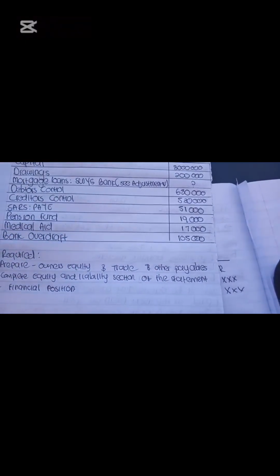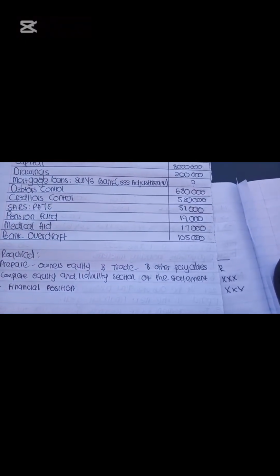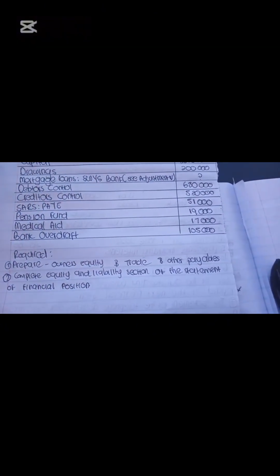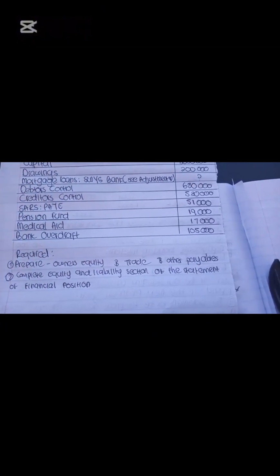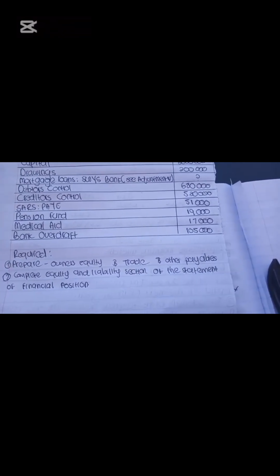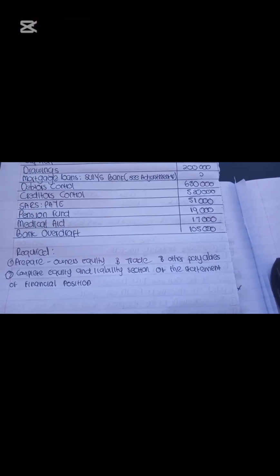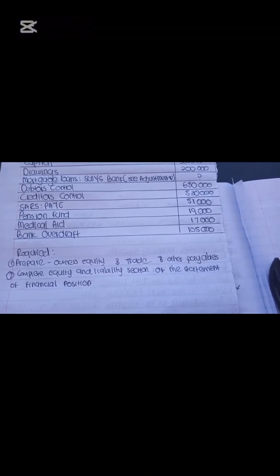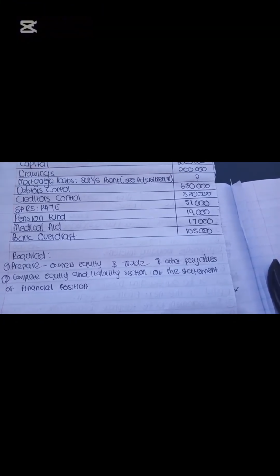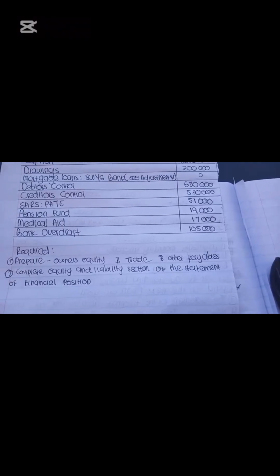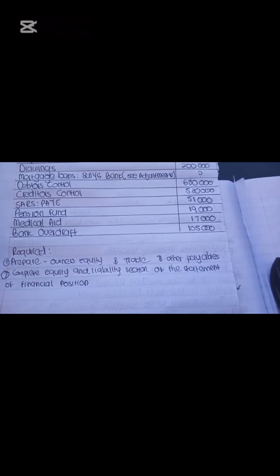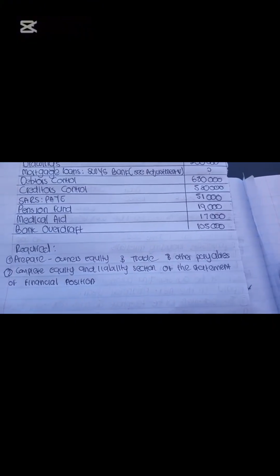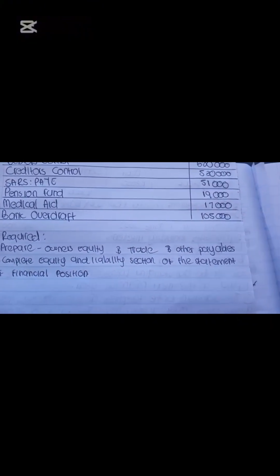Owner's equity, I told you, it includes capital amount that the owner is contributing inside the business. It can be even the profit that the owner is doing inside the business. It's what we are getting there on the owner's equity. And trade and other payables are the people that we are owing, the debts that we as a business are having. These are creditors. And number 2, they want us to complete the equity and liability section of the statement of financial position. So we are going to complete that.